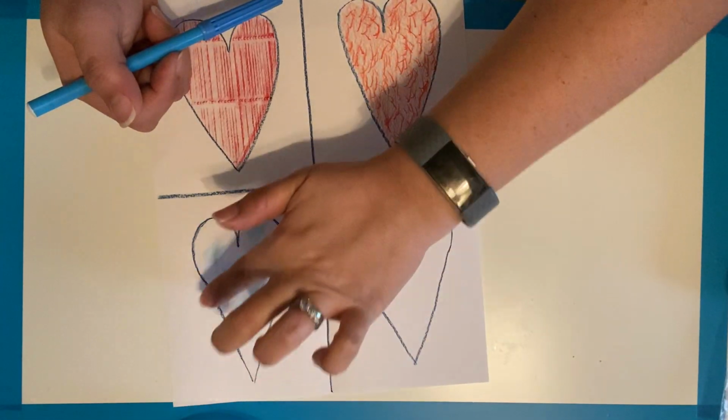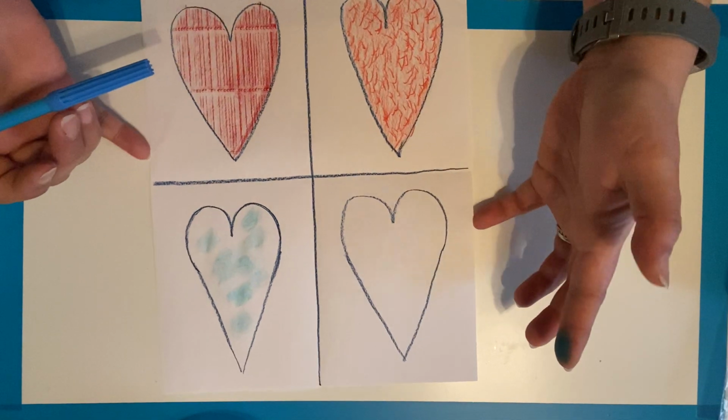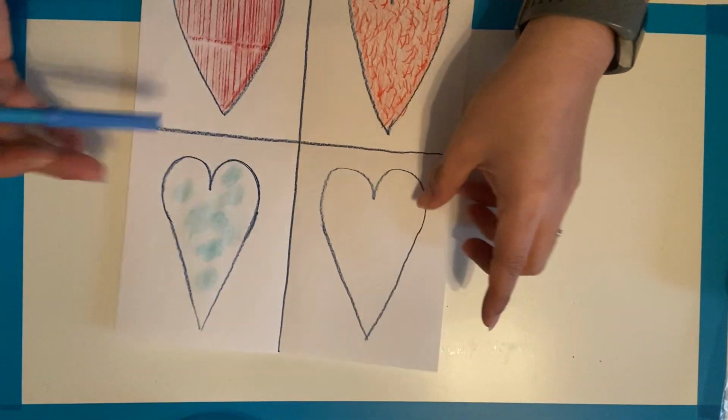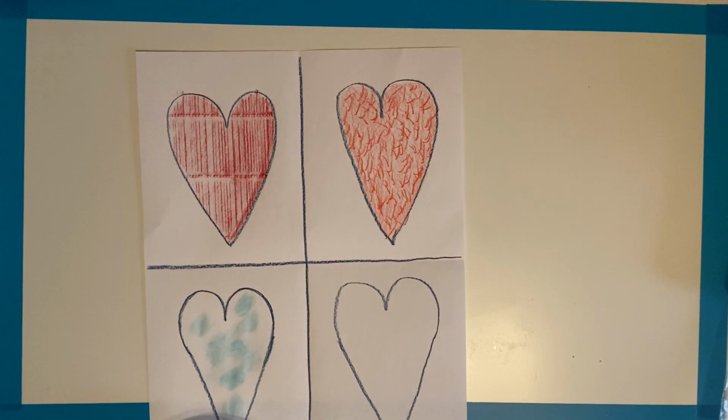So that's one way of creating a texture. This one, it's really hard to see, but you'll see fingerprint textures. Okay. I like this one the best because that one, it can be really fun.